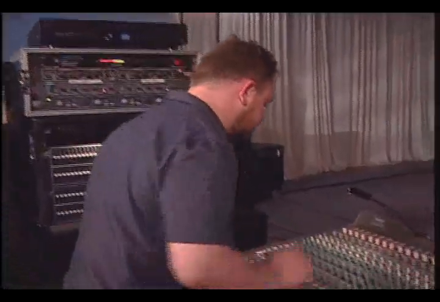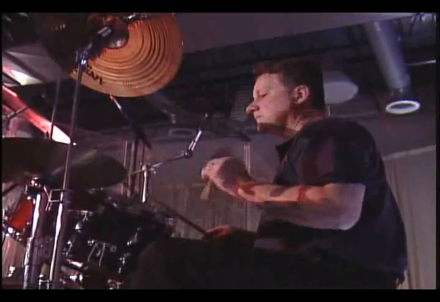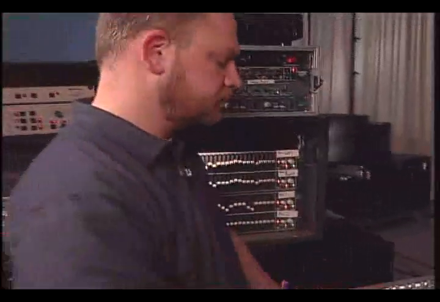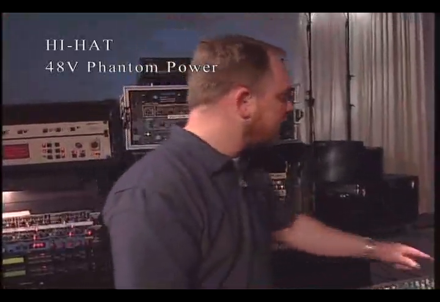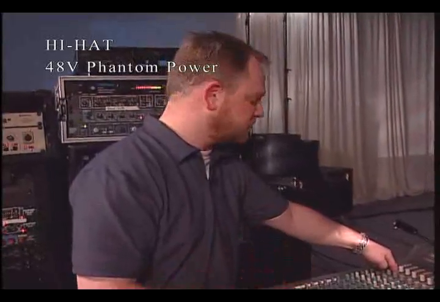Well, next I'm going to work on the hi-hat. Could you go ahead and give me the hi-hat, please? Okay, stand by. So what'd you do? Well, first, I went ahead and turned on 48-volt phantom power, because I'm using a condenser mic to mic the hi-hat, and it requires that.